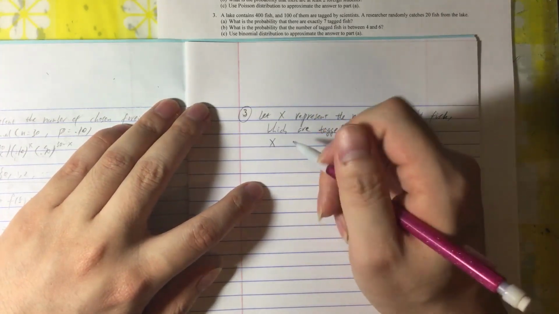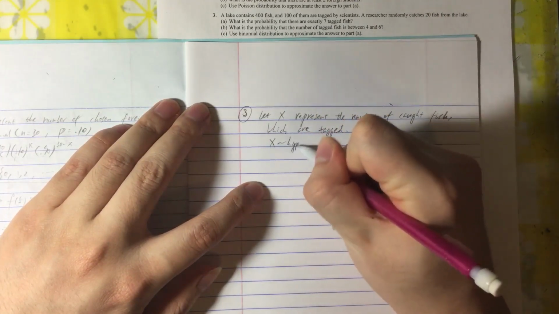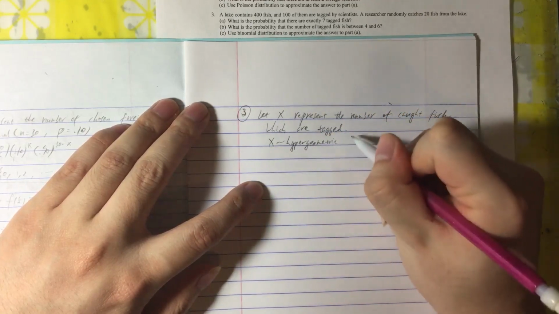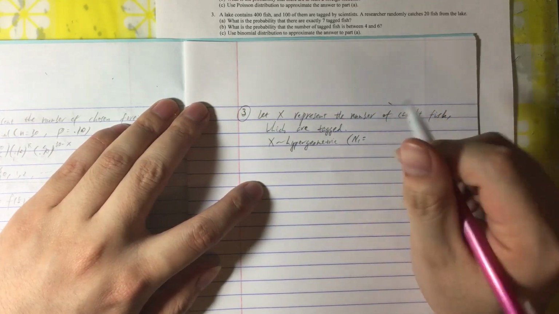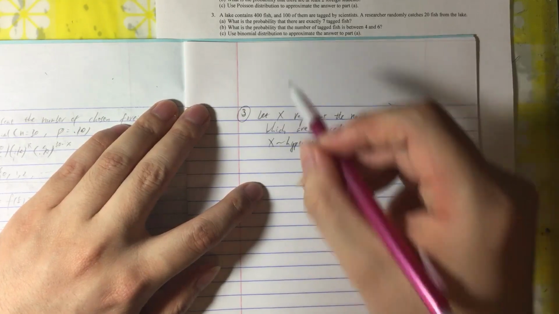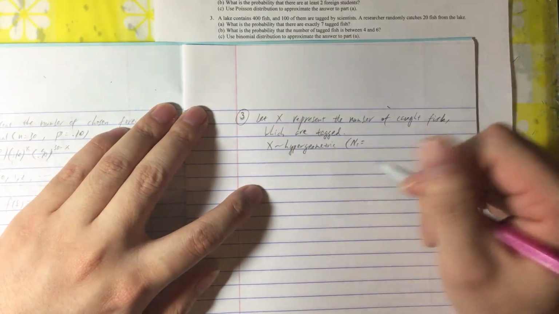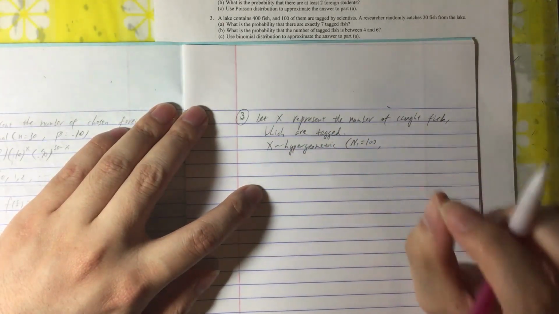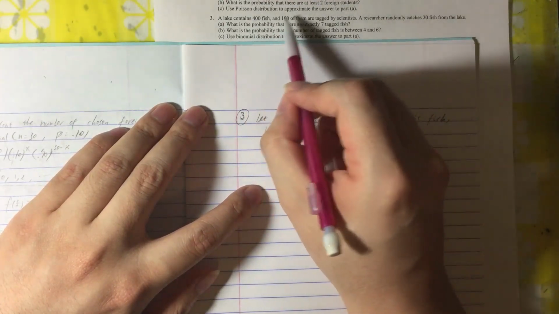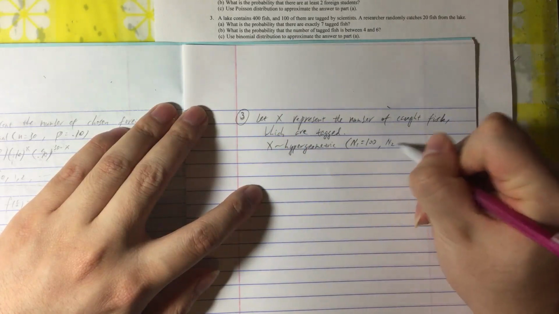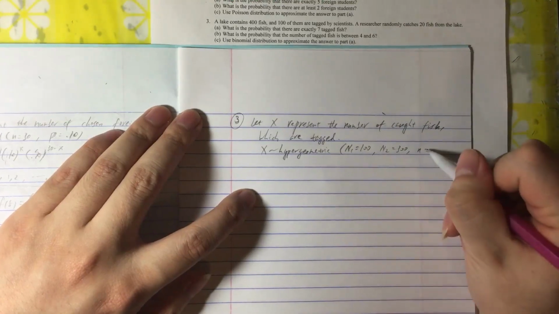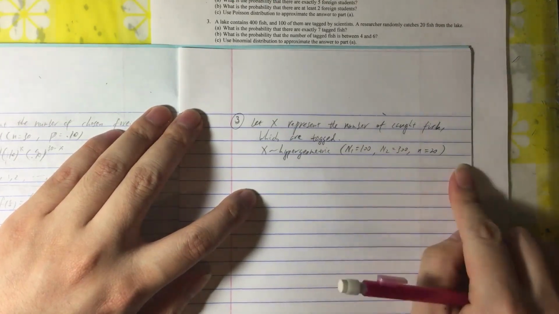Then x has a hypergeometric distribution. Since we are looking for probability about tagged fishes, we can consider the tagged fishes as successes. So we have 100 successes here. The other fishes are considered failures. 400 minus 100, there are 300 failures. And we are catching 20 fishes, so n is 20. Number of trials, n is 20.